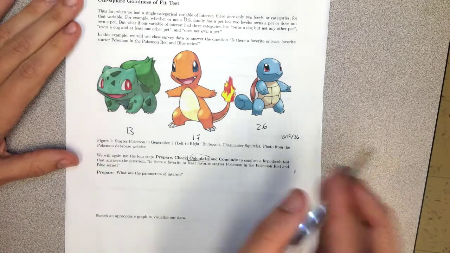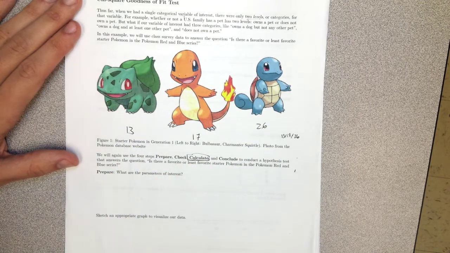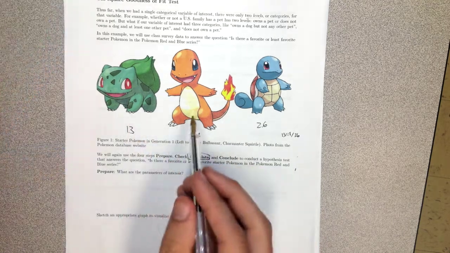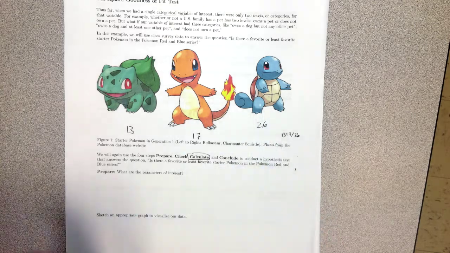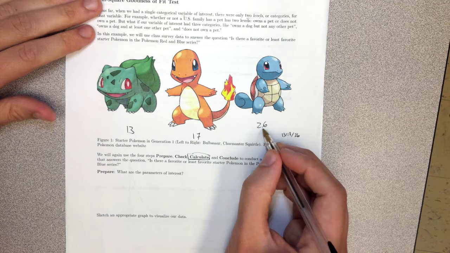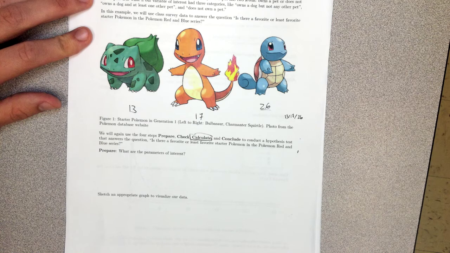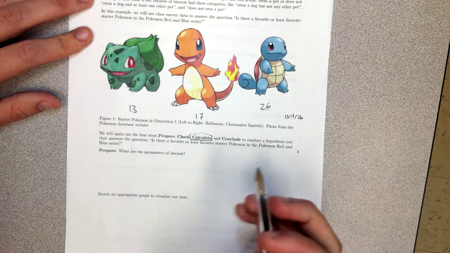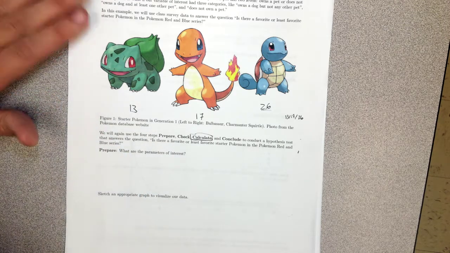Anyway, what we want to see is if there's statistical evidence for a preference for any of these. The idea being that maybe just by random chance, some people happen to prefer Squirtle a little bit more than the other two, based on that idea of sampling uncertainty or sampling variability. Or maybe there is evidence that people actually do prefer Squirtle. So we want to do a hypothesis test to see how much evidence there is that there is either a favorite or a least favorite starter Pokemon. So some sort of preference involving these three.